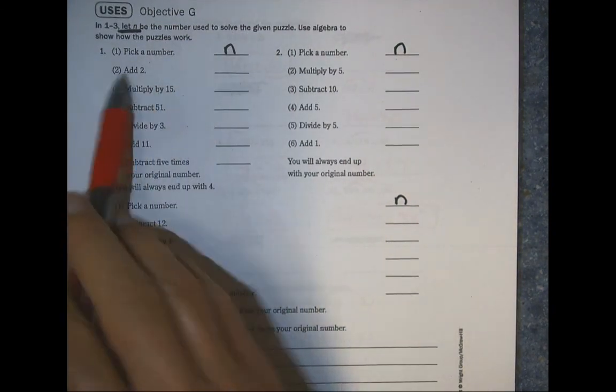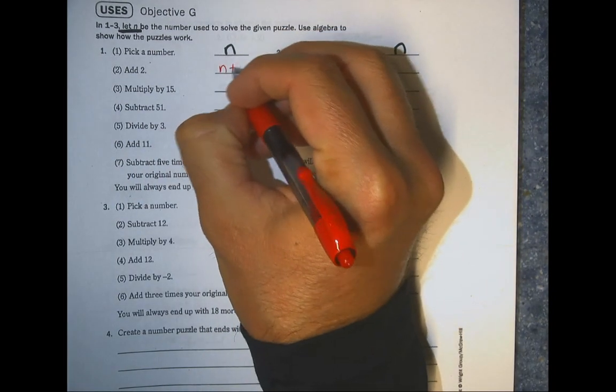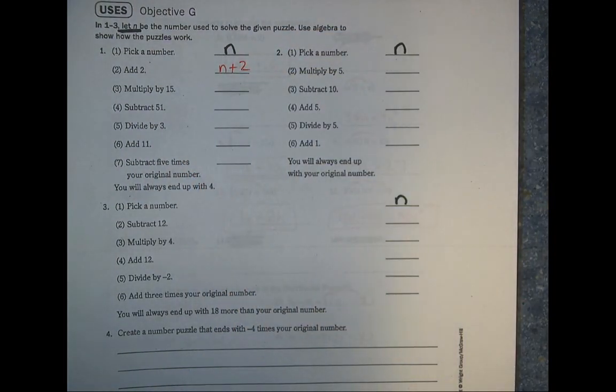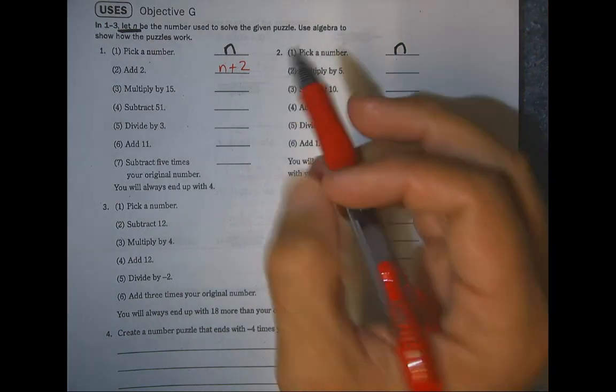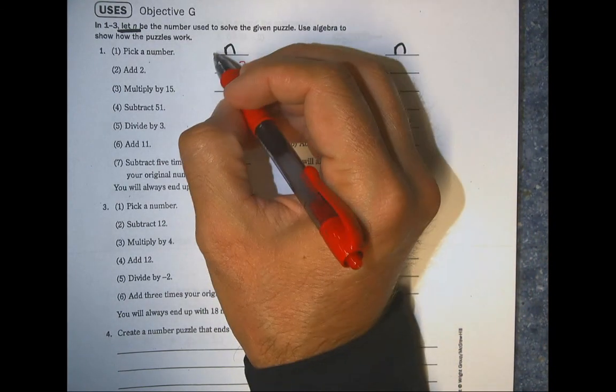So if we started with n and we add 2, that's n plus 2. Biggest mistake I see there is people want to write 2n. That would be if you multiplied by 2. But if you just have a number and you're adding 2, it's just plus 2. We're not multiplying by 2. We're just adding 2.